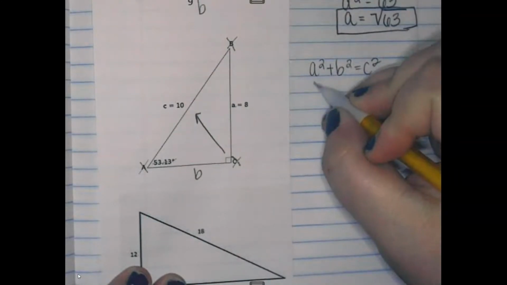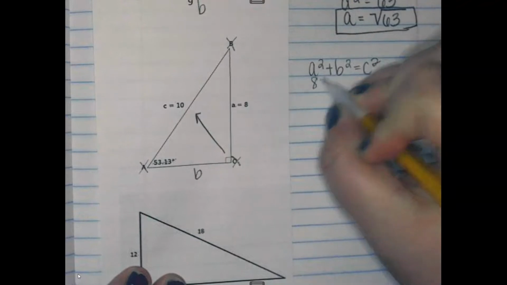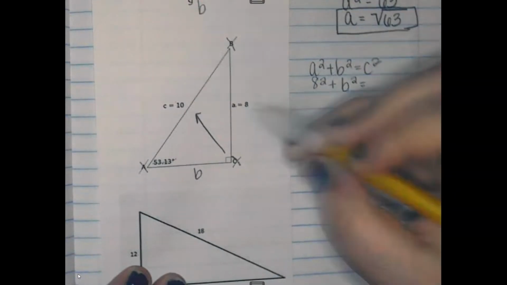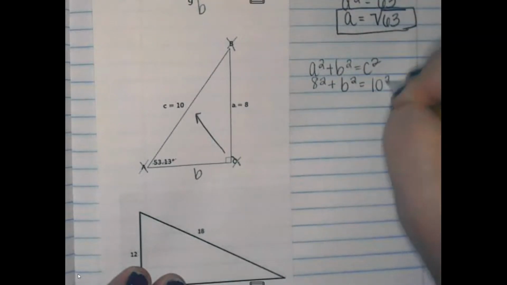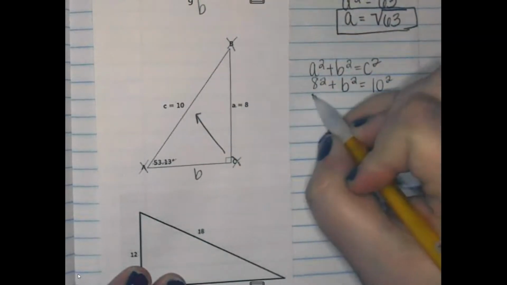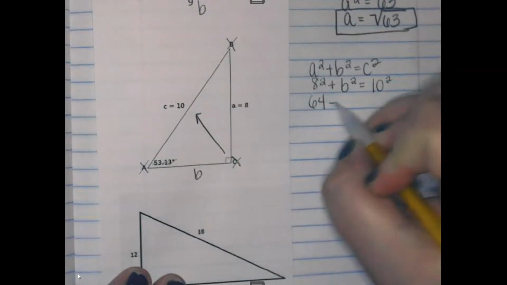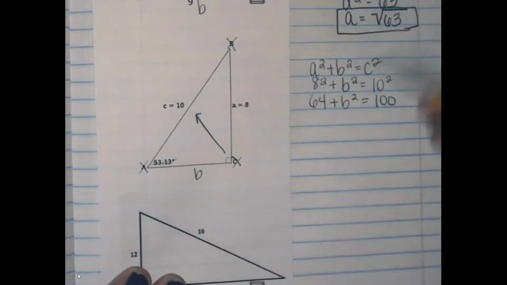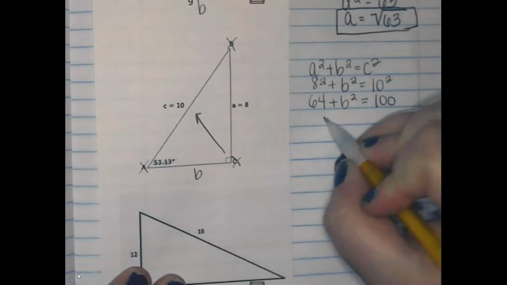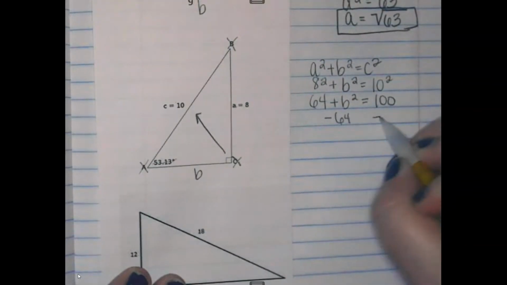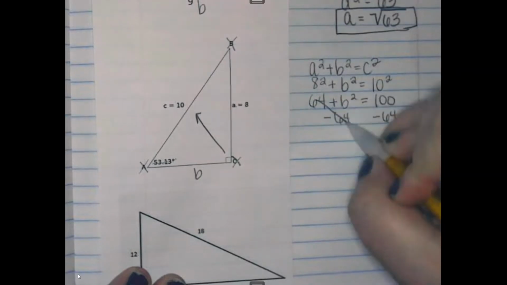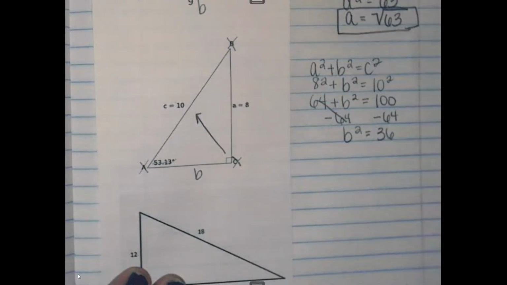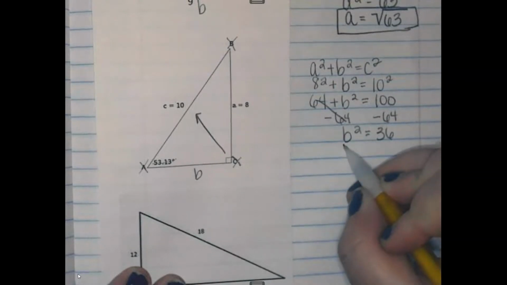My a squared is 8 squared. My b squared is b squared. My c squared is 10 squared. So 8 times 8 is 64. 10 times 10 is 100. My b is not by itself, so I need to subtract to get rid of that 64. Which is 36. Square root of b squared is b.